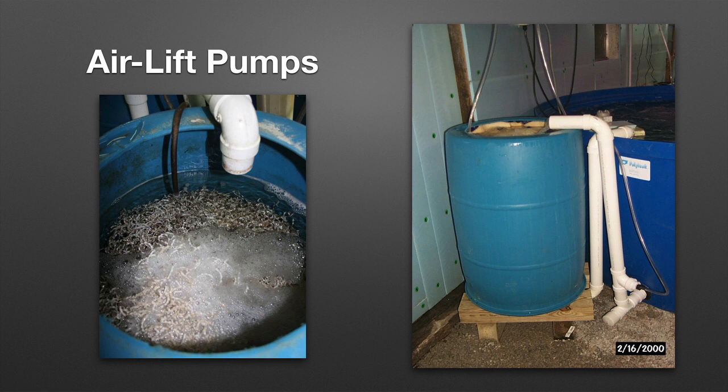This is also an airlift pump, and you can see that the air is injected at the bottom into this tube, which the water level would typically be at the same level as inside the tank, but as the air escapes out through the PVC pipe, it lifts the water, thus airlift.